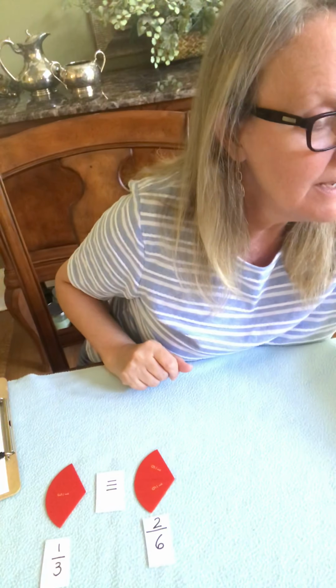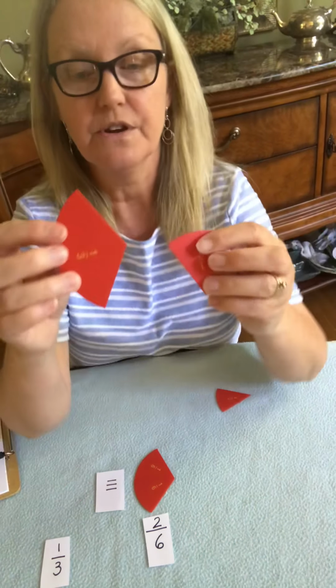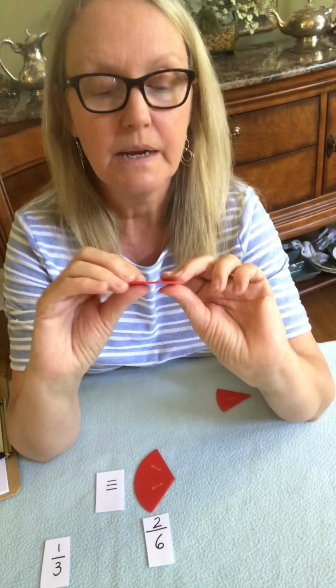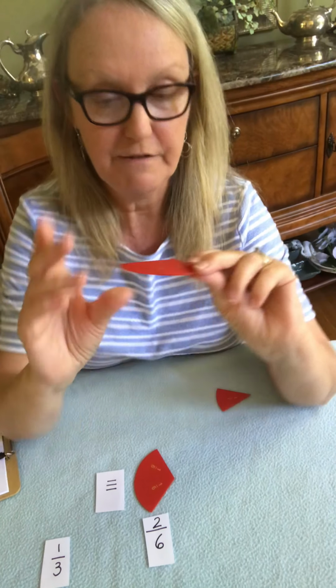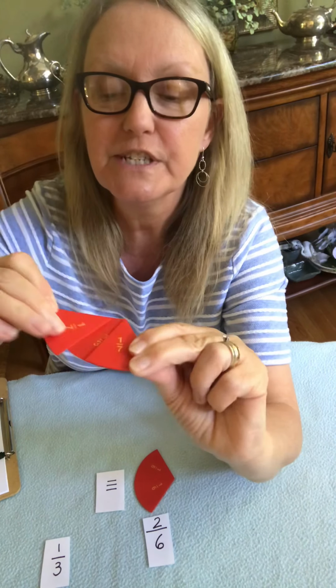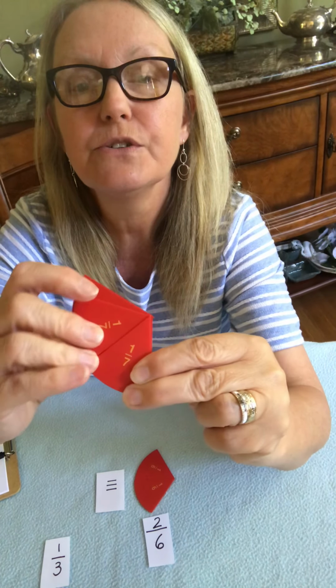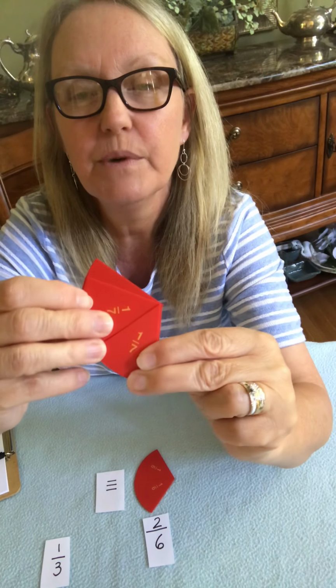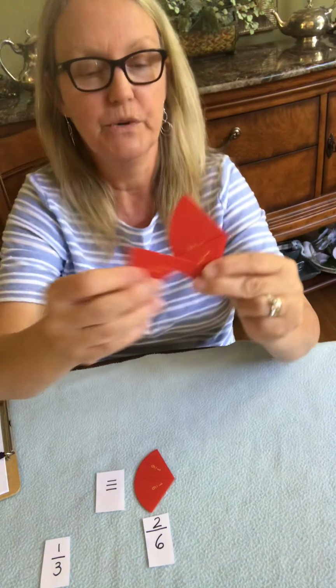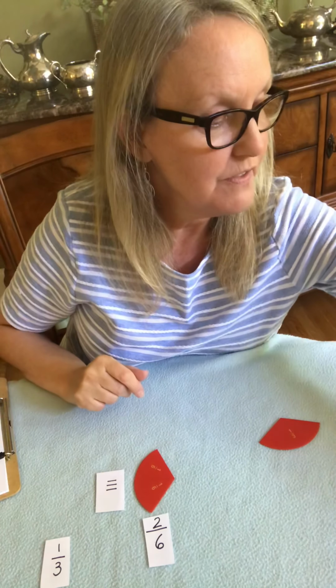Let's try sevenths. Here's our third. And let's put our sevenths on there. And then we have this big space. Do you think this is going to fill that whole space, or is it too small? It's too small. Do you think we'd fit another one there? No, we wouldn't. The space is too small. So we cannot use sevenths.